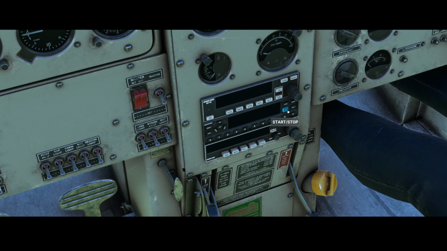So you can use it for VFR purposes. And then you've got the ADF frequency. So this is the part for the ADF. If you want to fly VOR, then you need to use this one. If you want to fly ADF, or use ADF, then you should use this one.